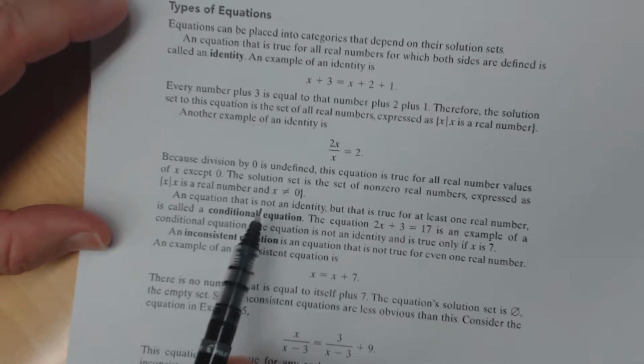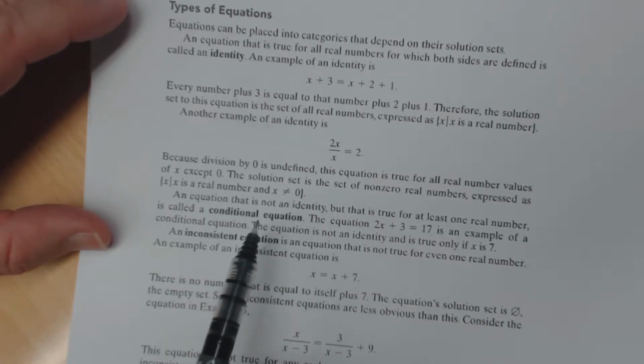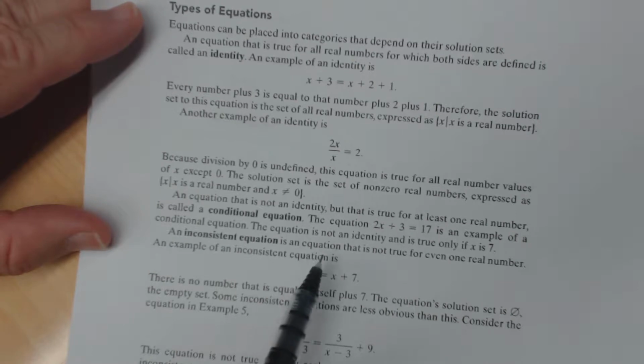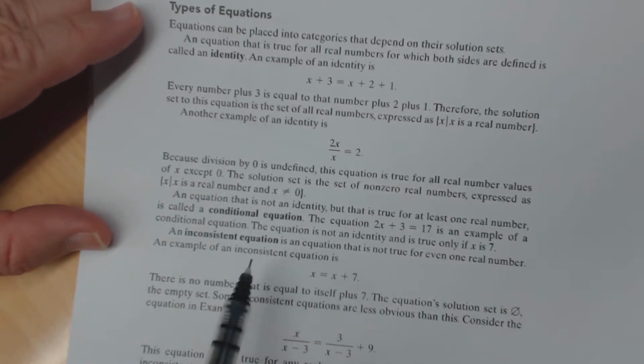And then an inconsistent equation is an equation that is not true for even one real number.